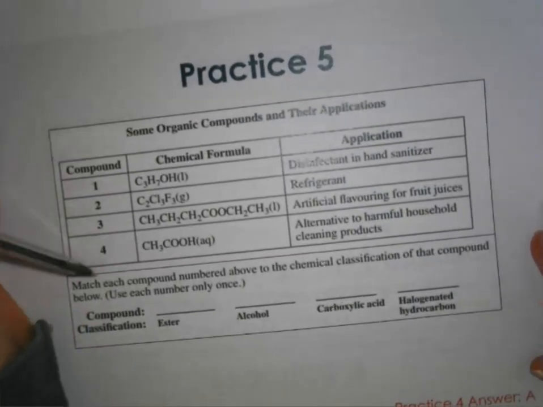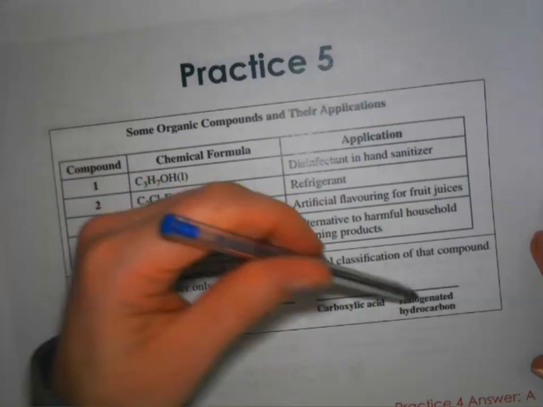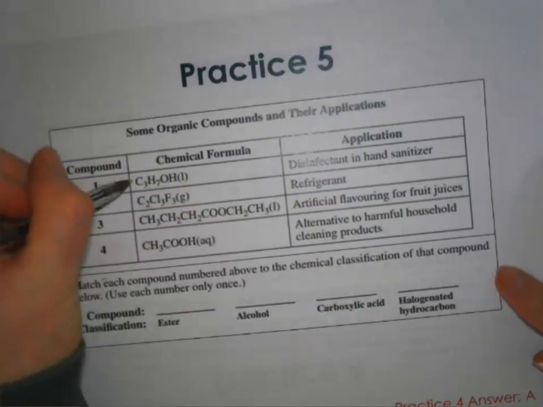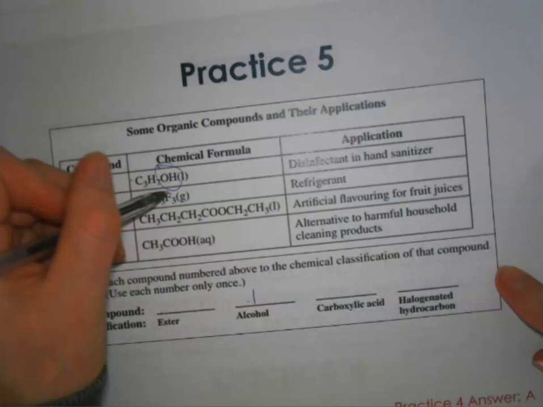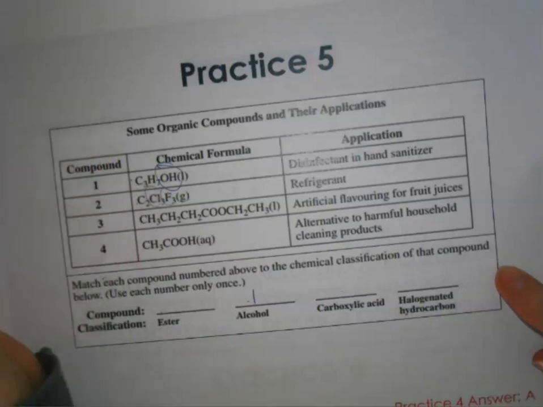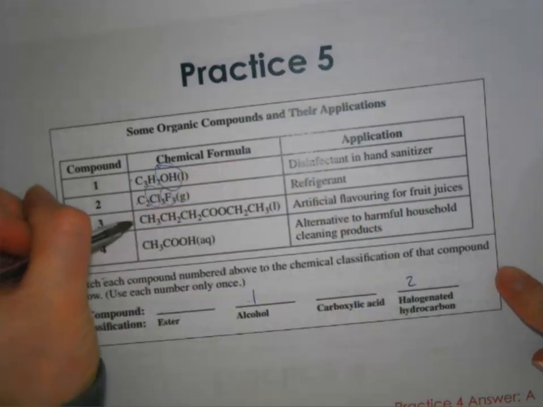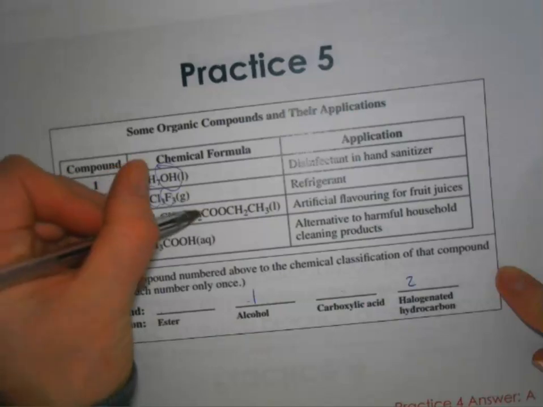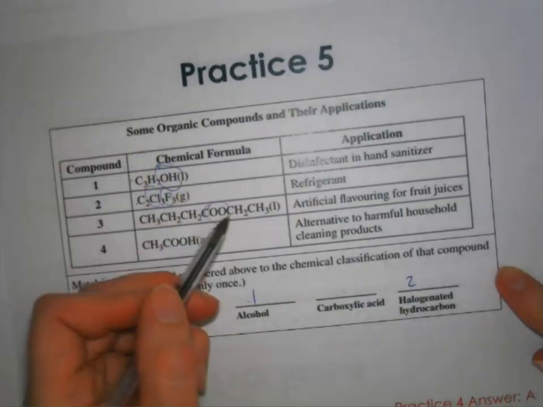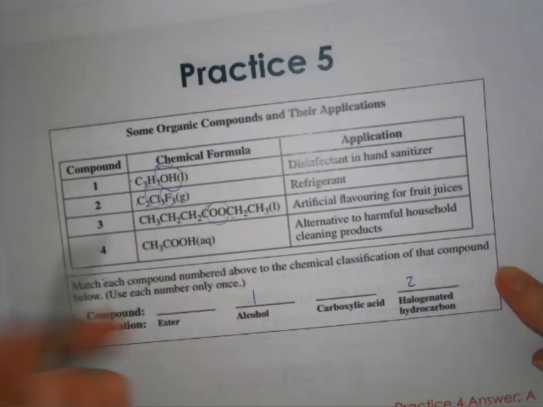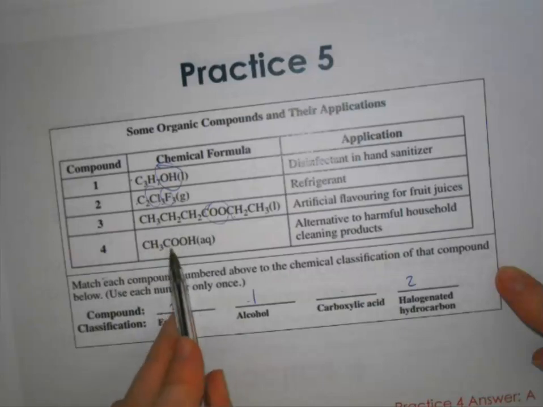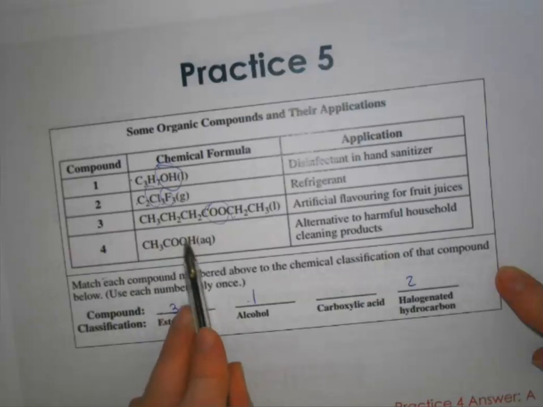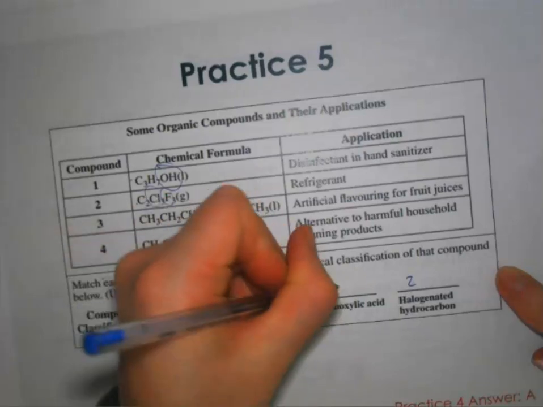Let's see really quickly, matching. So ester, alcohol, carboxylic acid, and halogenated. So if we look at this first one, we just have an OH group, which we know is an alcohol. So that'd be 1. In this one, we have chlorine and fluorine, which are both halogens. So that would be halogenated hydrocarbon. In number 3, we have a bunch of carbons, then a carbon with these 2 oxygens, then another bunch of carbons. So that would be an ester. Versus this one where we have a bunch of carbons, the double oxygens, but on the other end is only a hydrogen. That's always going to be the carboxylic acid. So that would be number 4.